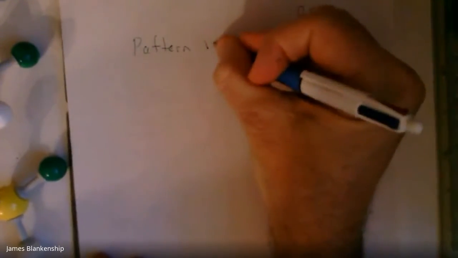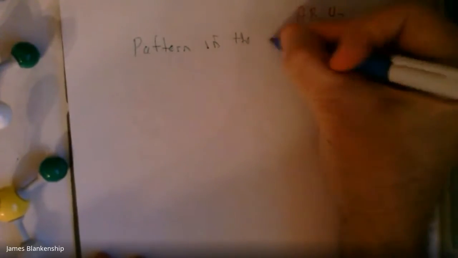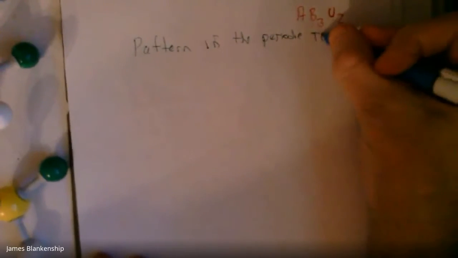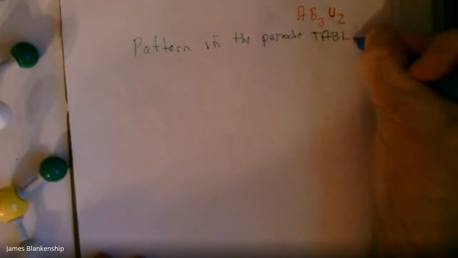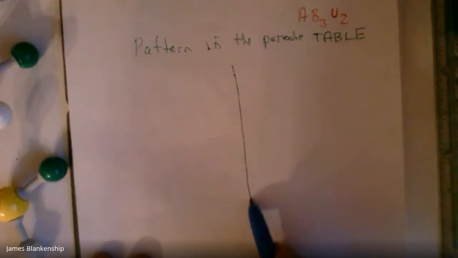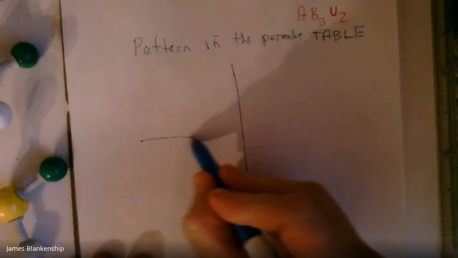Patterns in the periodic table. There are 4 patterns to know, and I make a study sheet, and I suggest you make a study sheet when you start doing this.